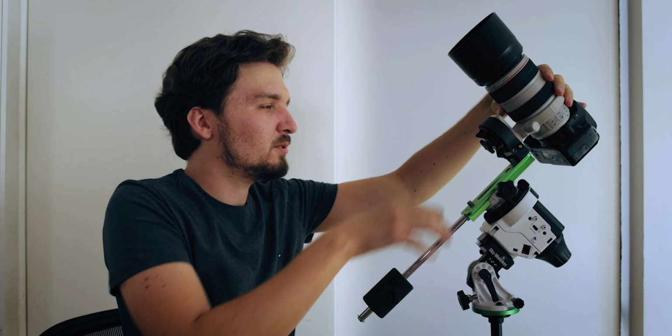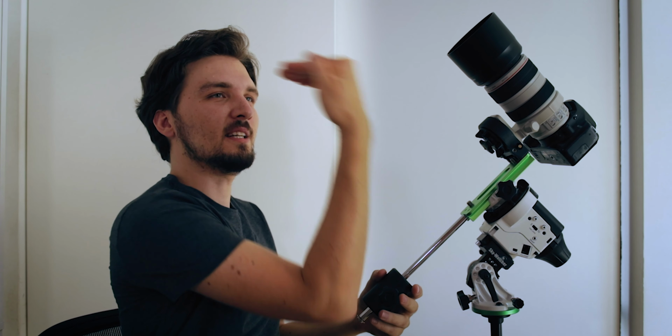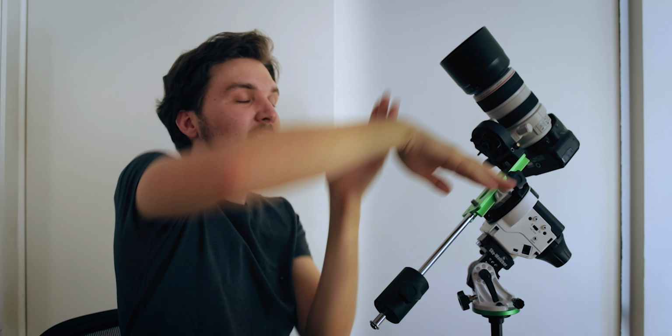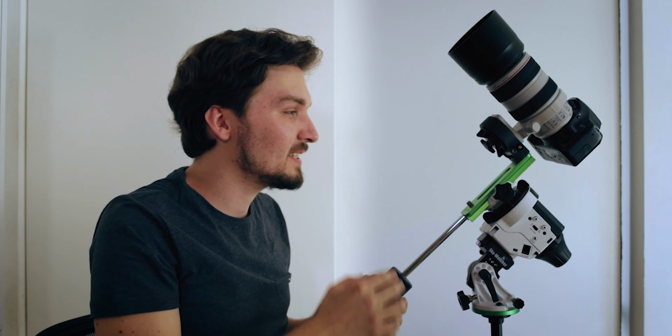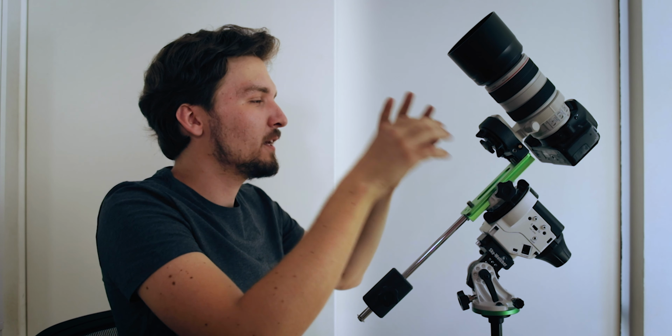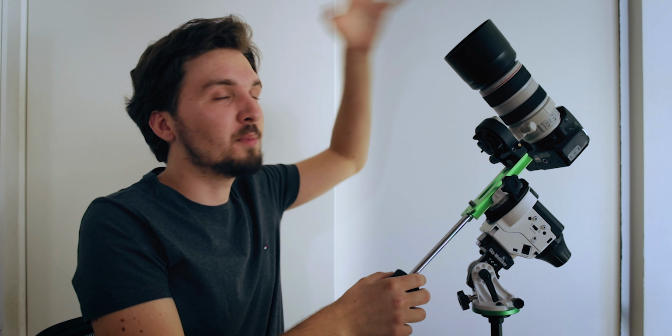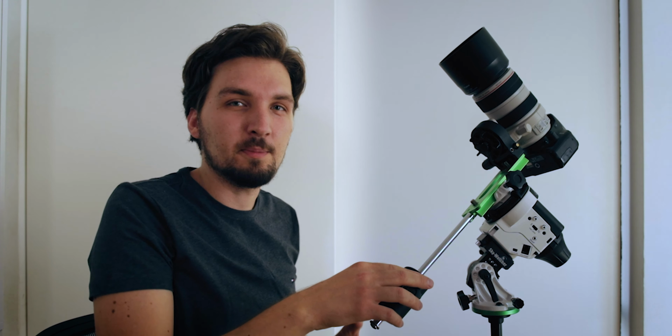And because those two axes of rotation, one is right here and the other one's like this, they are orthogonal, which means that they are perpendicular, and using those two axes of rotation, it is mathematically proven that it is possible to point your camera anywhere in 3D space. So it means that you can point it anywhere in the night sky.